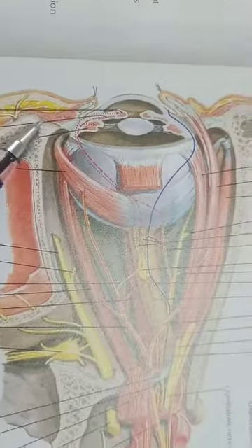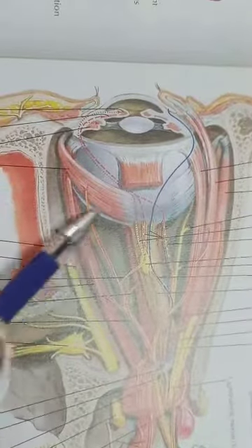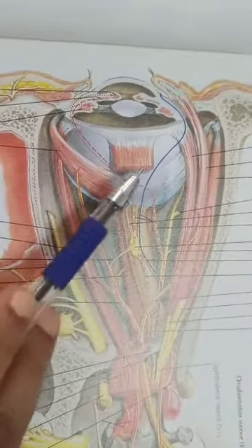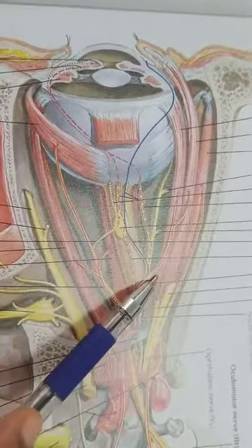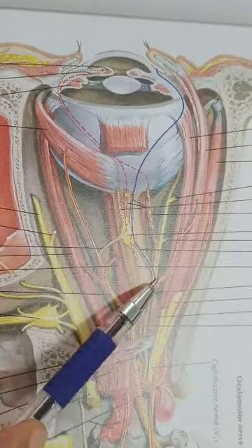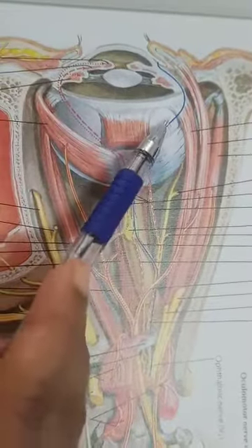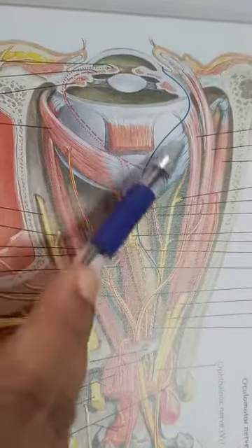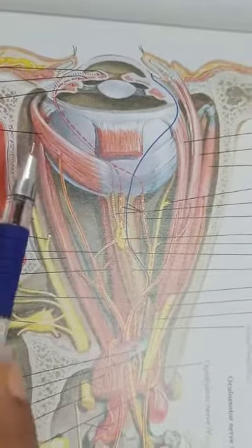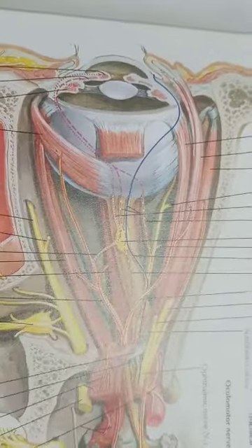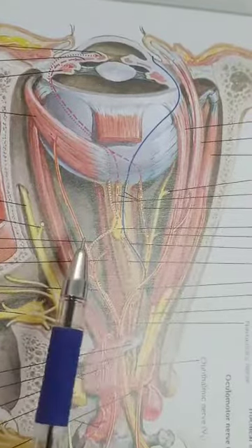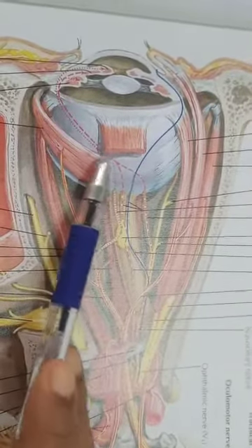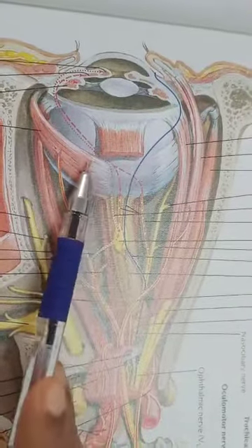Inside the bony orbit we can see this is our eyeball. Outside the eyeball some muscles can be seen. These are the extraocular muscles. Here this is the eyeball, you can see this white colored portion. These extraocular muscles help in the movement of the eyeball.